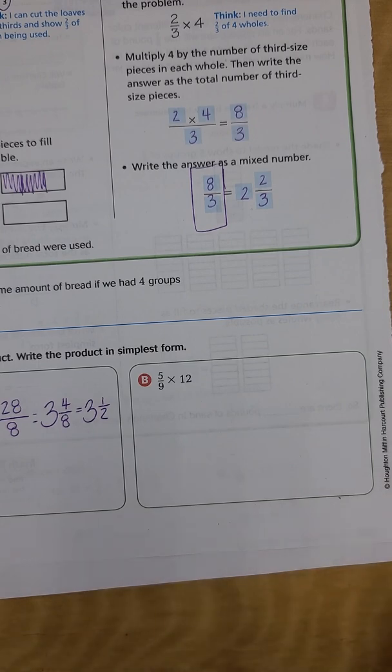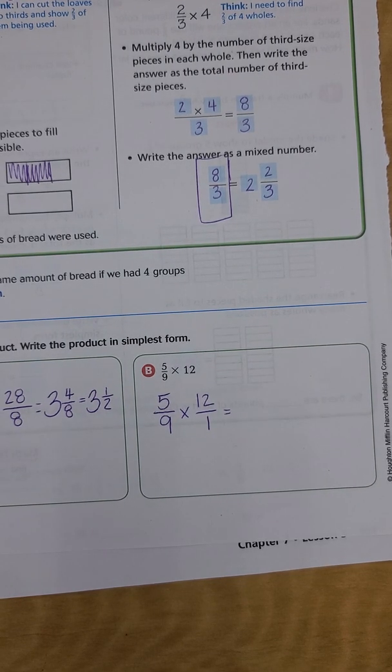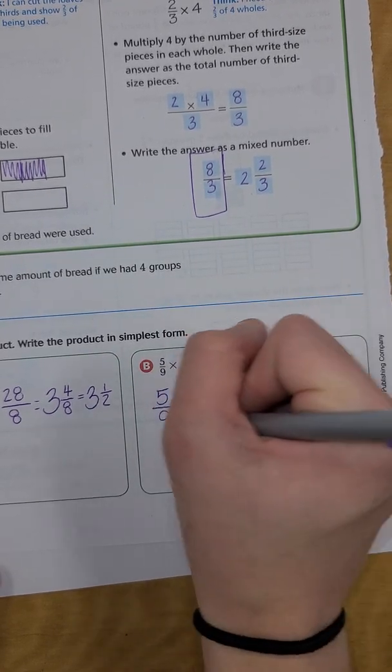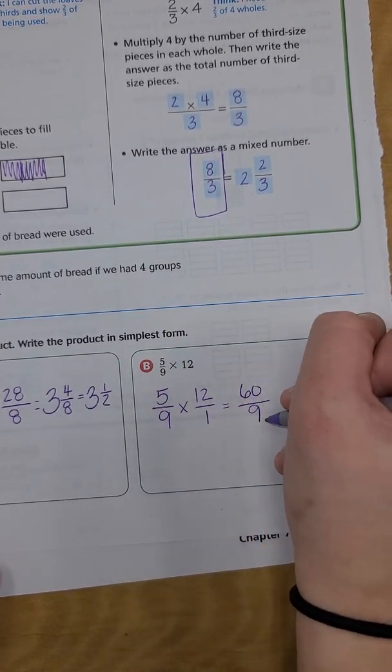All right, so this one, I want you to pause it real quick and go ahead and write how you would multiply this. Hopefully, this is how you have it. You would have 5/9 times 12 over 1. So then we would just multiply it like we would. We know that 5 times 12 is 60. 9 times 1 is 9.